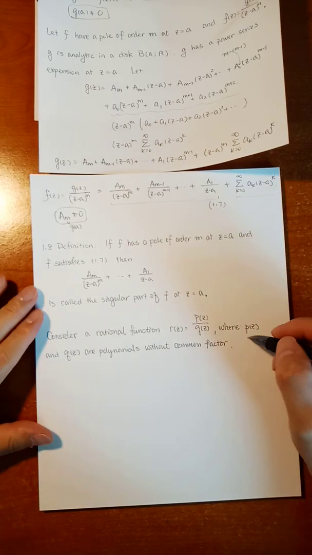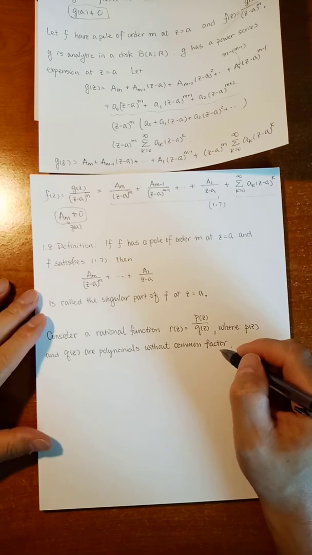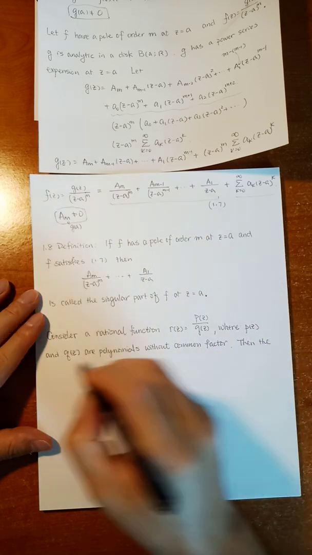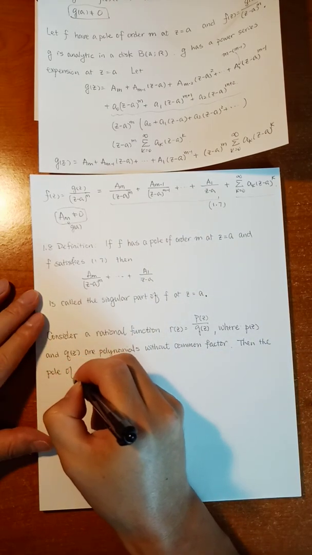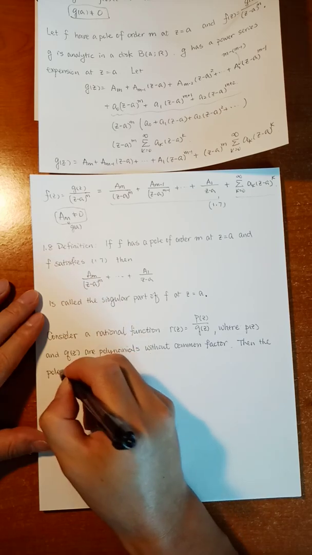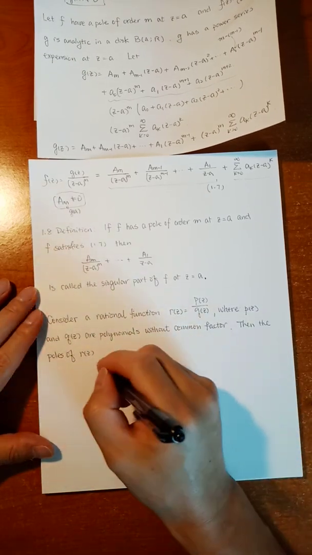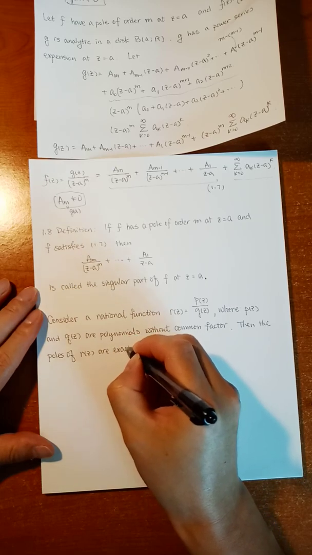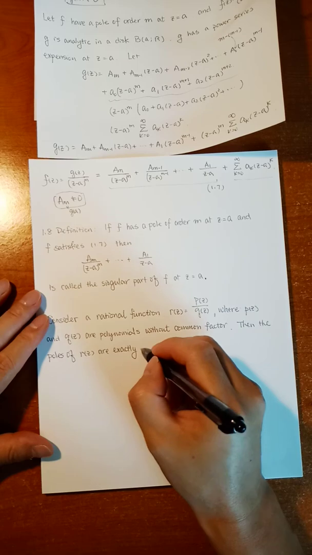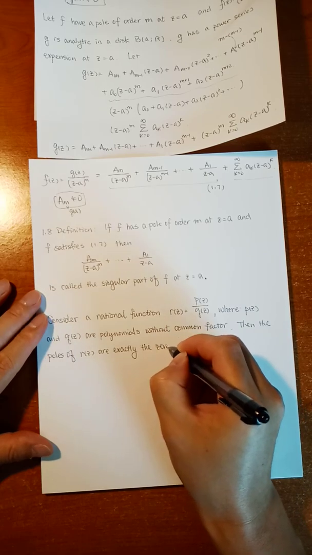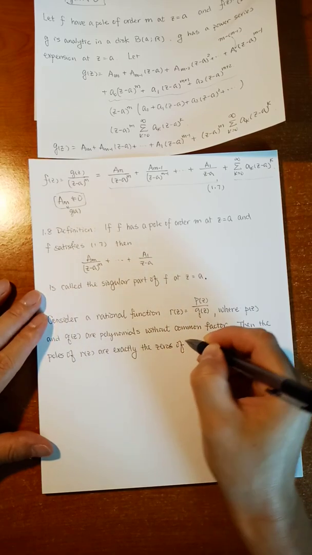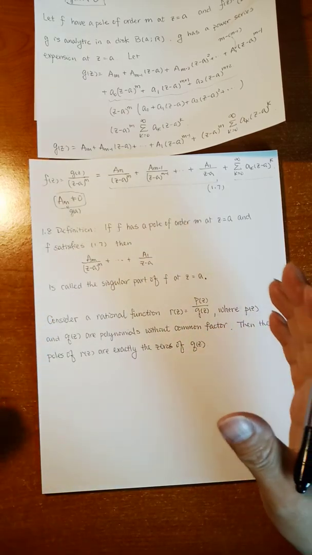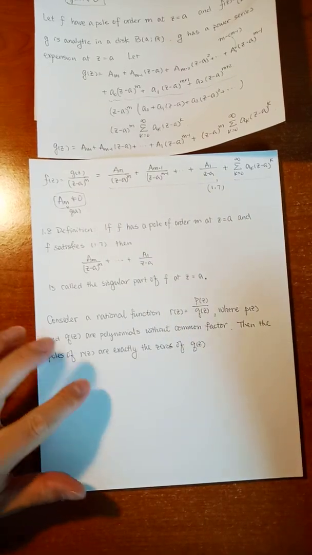If they don't have a common factor, then we know the poles of r of z, and there may not be just one, are exactly the zeros of q of z. So you find the zeros of q of z, they are exactly the poles of r of z.